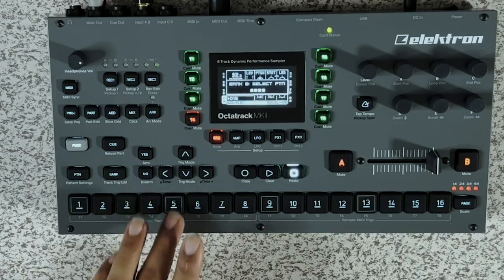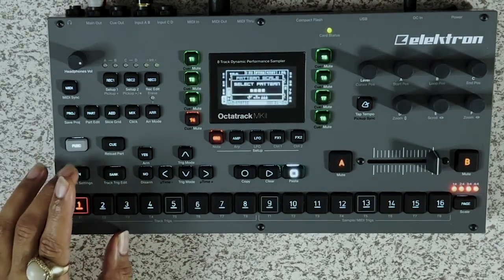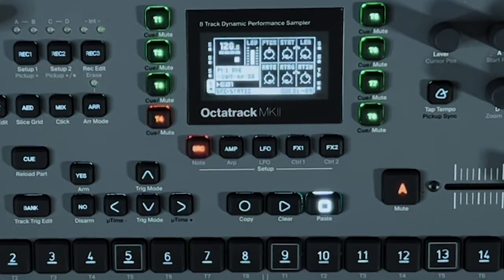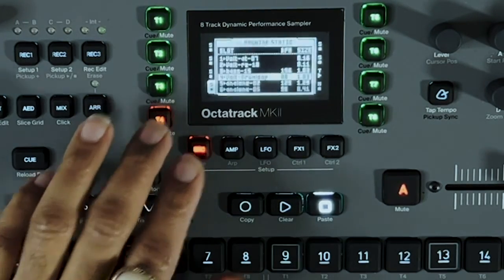So we're going to start, hit bank, and then we're going to go to a new pattern. Function and page, make sure we have 64 steps. All good with that. So next up, we're going to set up our machines.